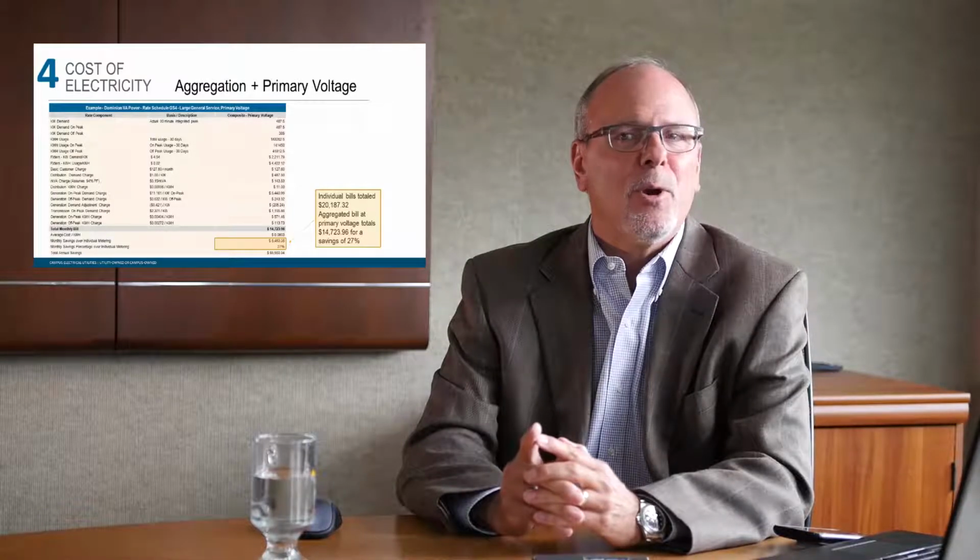And this is simply by owning the infrastructure and aggregating through a single bill. This is the power of aggregation over a 3-building section. Think about if you have 30 buildings. Think about if you have 50 buildings. So this is a pretty powerful concept.